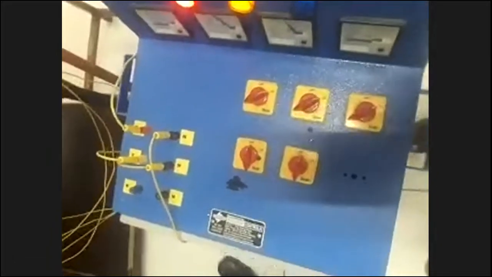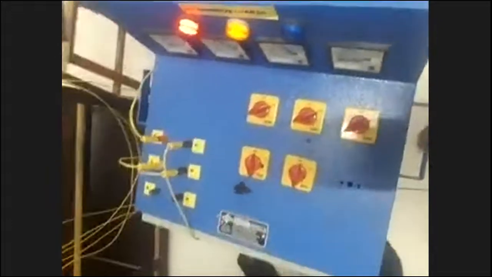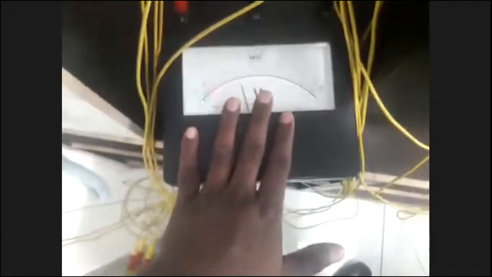So see, at that situation, all of you take the reading. The supply voltage will be the same. We have given already 140, so 140 into 2 is nothing but 280. There is no change in the input supply. Is there any change in the input supply?